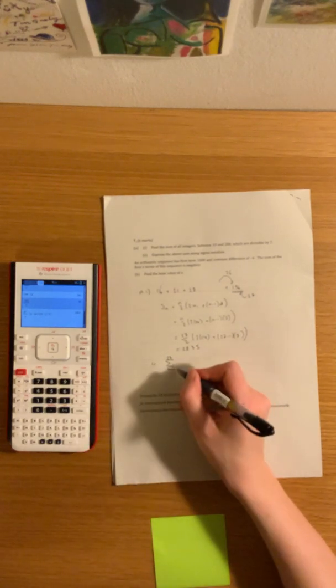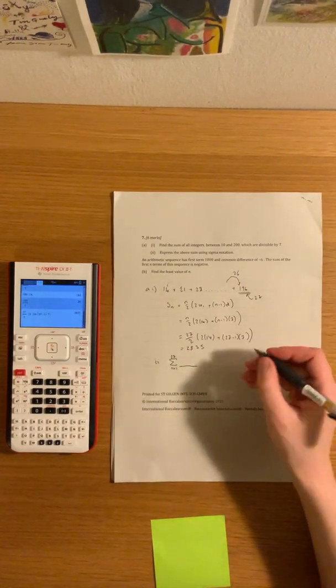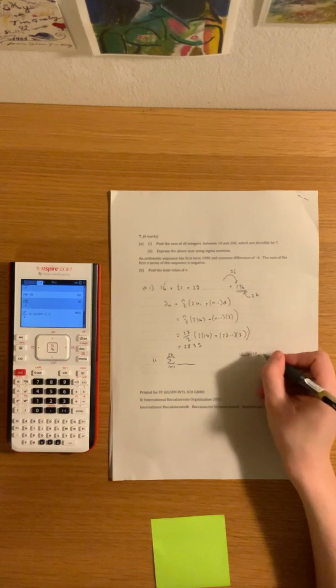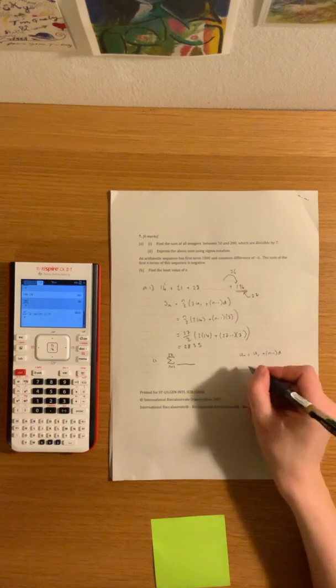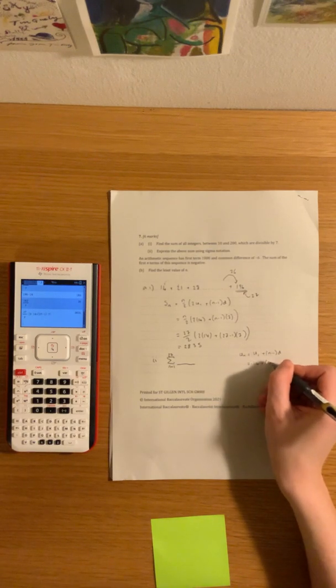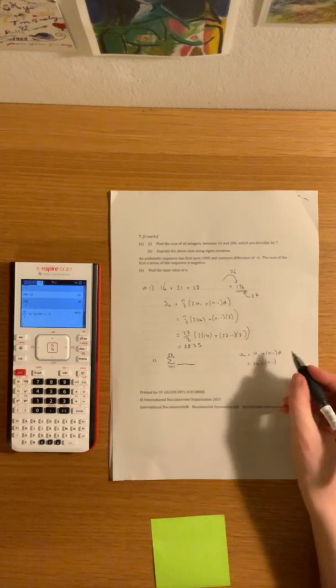And then next to that, I need to write my un formula. What was I adding up? I was adding up un. And the formula for un is u1 plus n minus 1 times d, right? And my u1 was 14. The n minus 1 I'm going to leave there because I'm adding up all of these different n's.